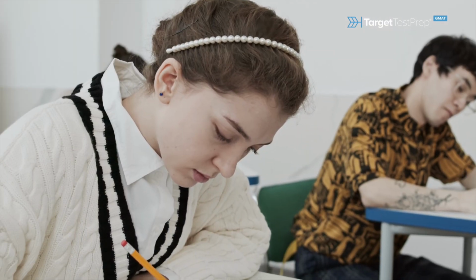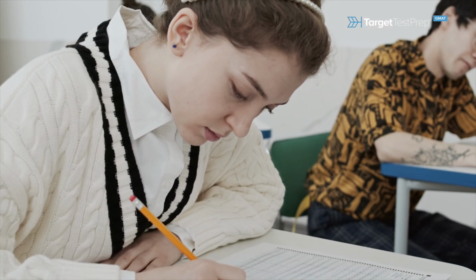To excel in CR, strengthen your logical thinking even outside of GMAT prep. Reading editorials or opinion pieces and identifying the conclusions and supporting evidence is great practice. Depending on your friend group, you could also debate with them or analyze arguments in everyday conversations. The more you practice logical thinking in general, the more natural it will be for you on the GMAT.